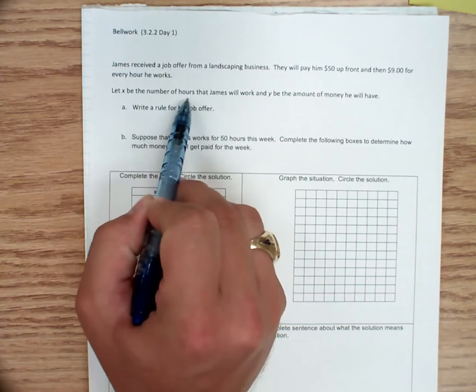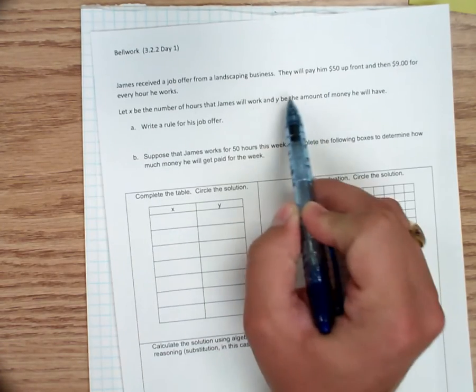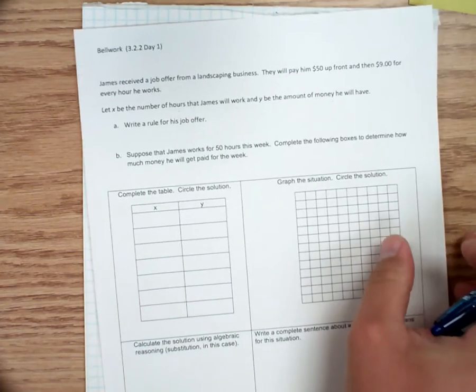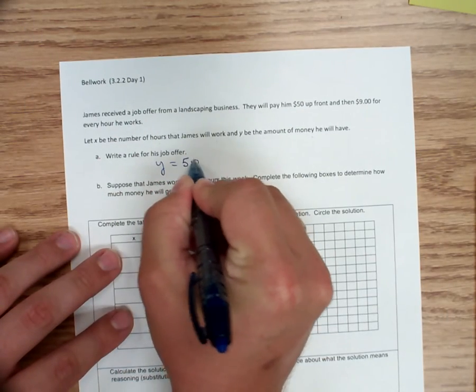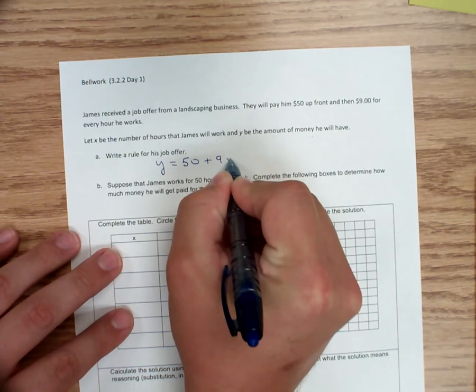Okay. James received a job offer from a landscaping business. They'll pay him $50 up front and $9 for every hour he works. Write a rule for his job offer. And they gave us x is the number of hours that he will work, and y is the amount of money. Okay, so Paige, how do you go about doing that? y equals 50 plus 9x.